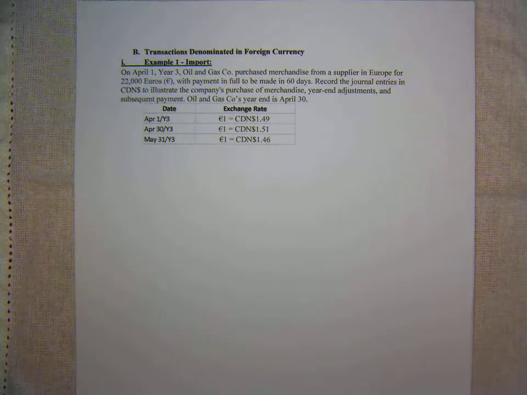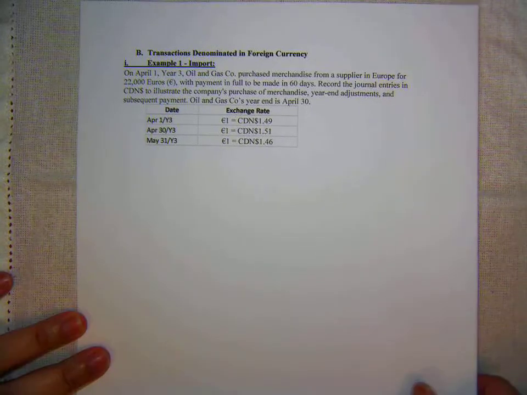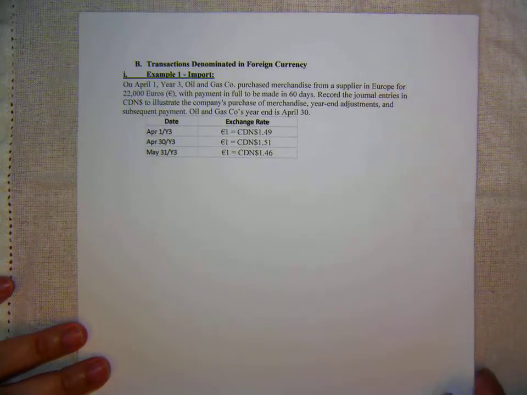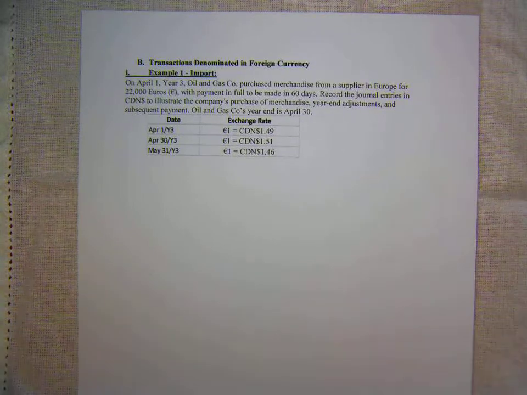Okay, welcome back. We are doing chapter 10. We are on page 4, section B. So we are continuing with an example in foreign currency translation.